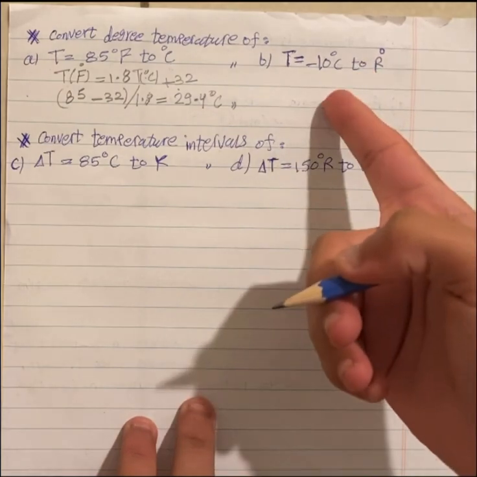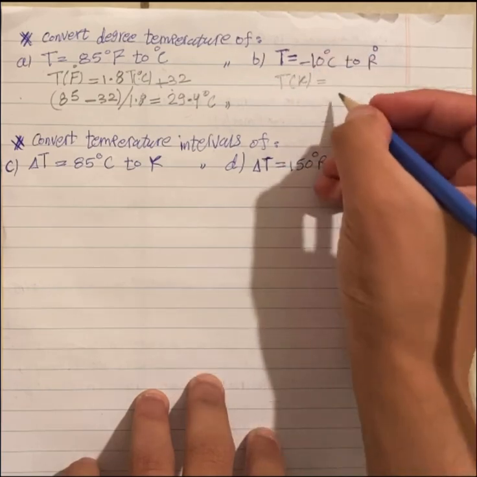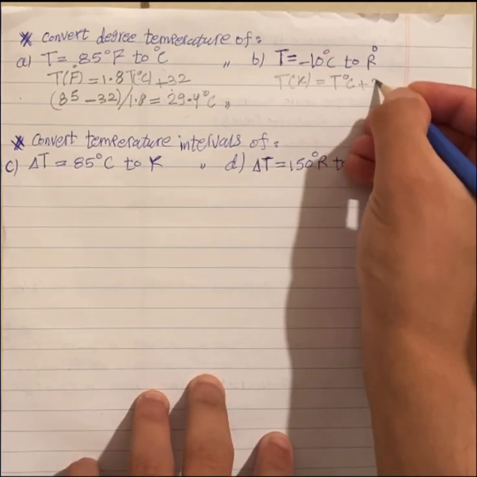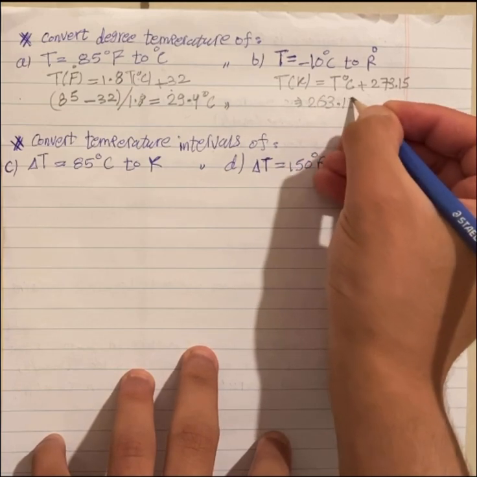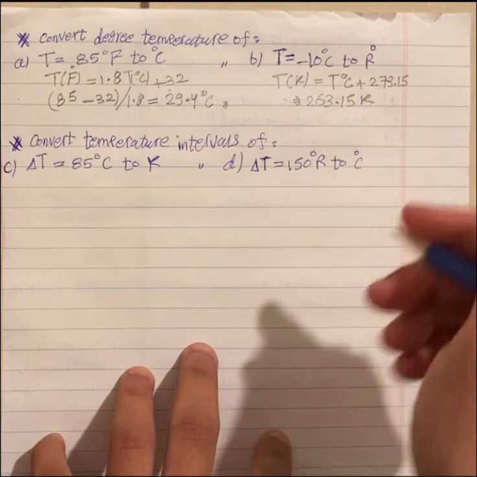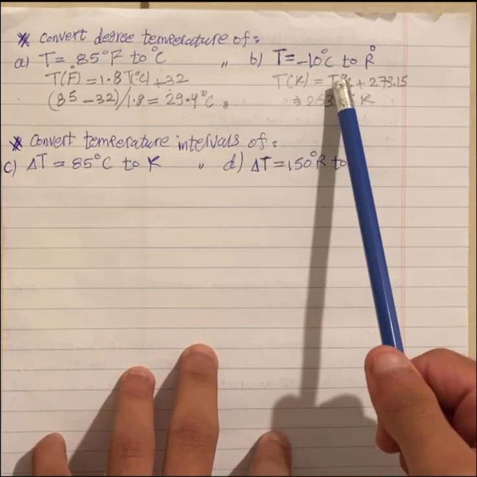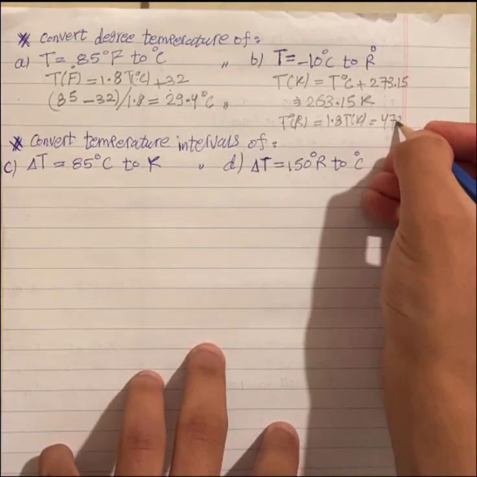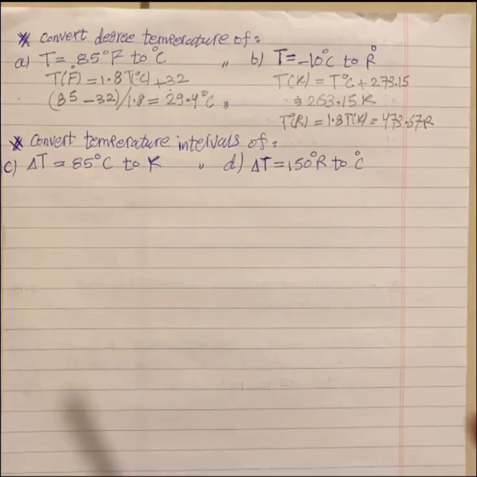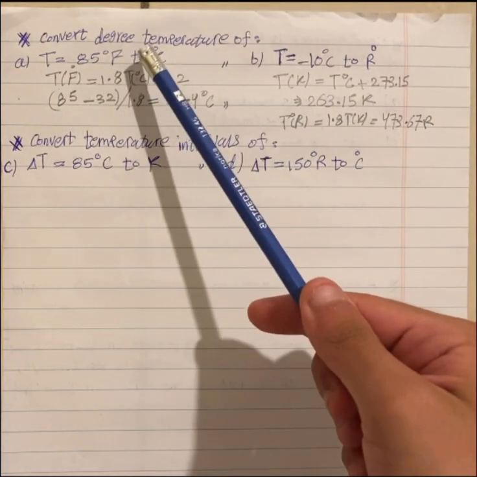For B, minus 10 degrees Celsius to Rankine. Temperature in Kelvin is just the degrees Celsius plus 273.15, so 263.15 Kelvin. Use this now to convert from Kelvin to Rankine because we don't have a direct equation from degrees Celsius to Rankine. And the answer is 473.67 Rankine.